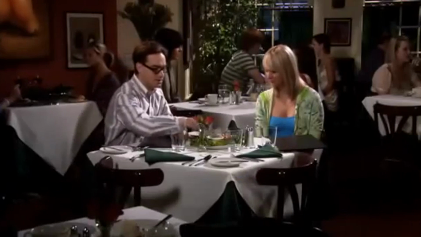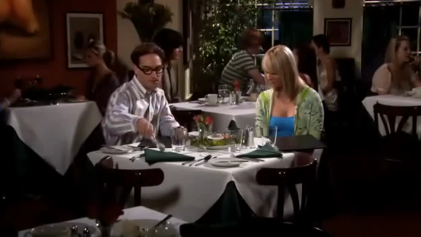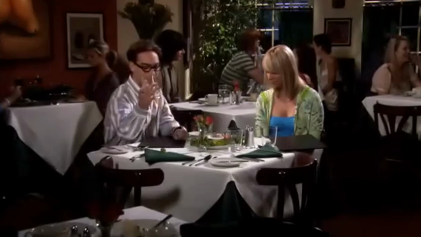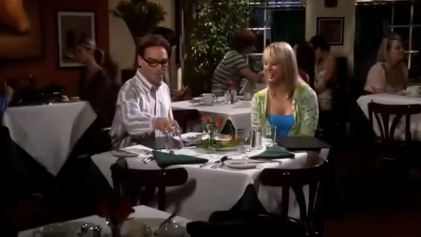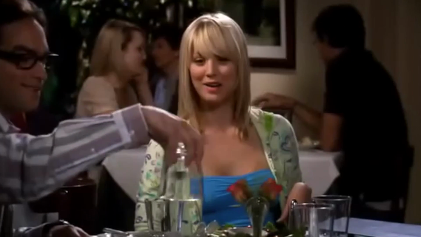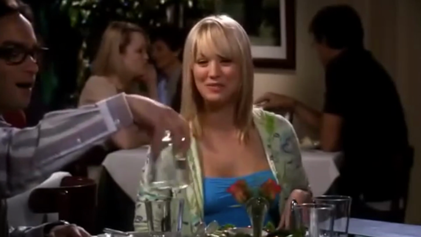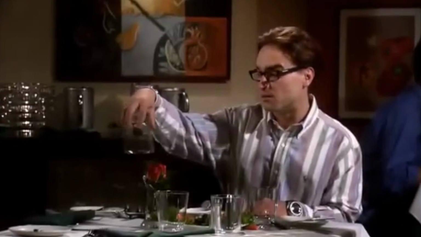Hey, do you want to see something cool? I can make this olive go into this glass without touching it. How? Physics. Wow, centrifugal force. Actually, it's centripetal force.